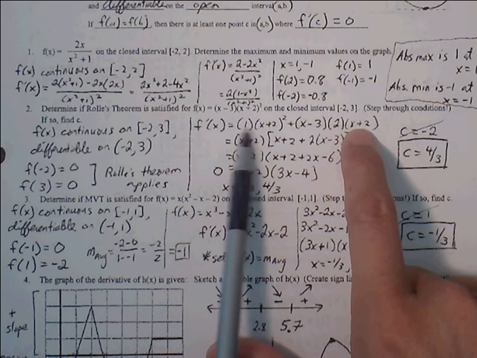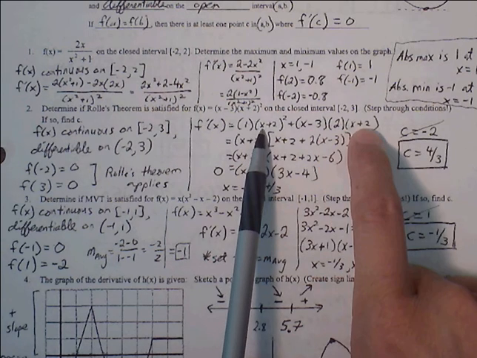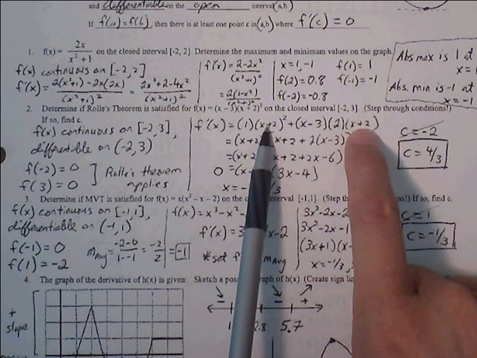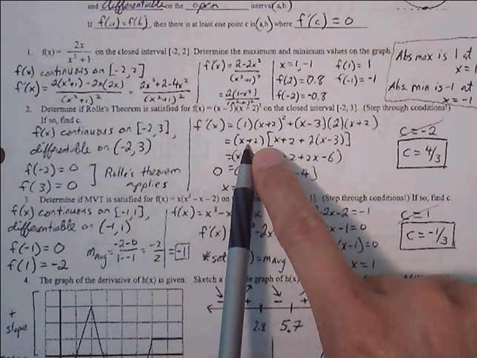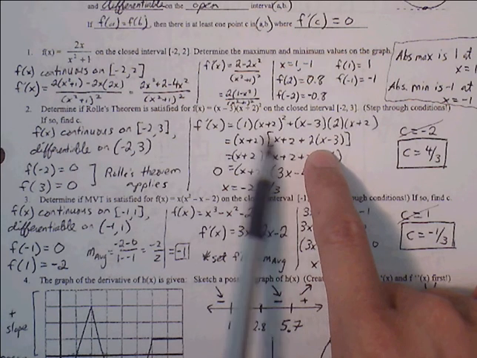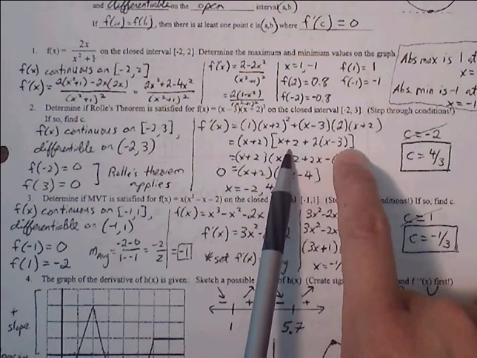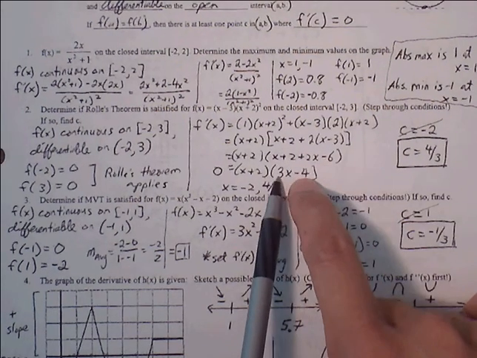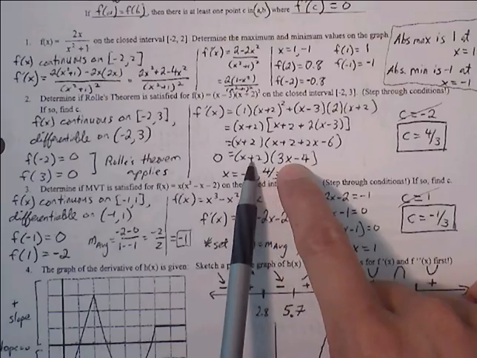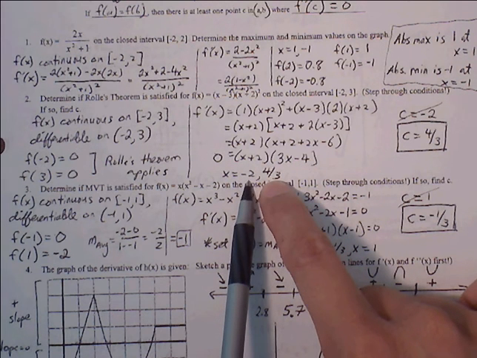So if I look at the 2 expressions on either side of the plus sign, I see that there's a common factor of x plus 2. So if I take an x plus 2 out from both terms and combine what's remaining, I'm left with x plus 2, and then this expression gives me 2x minus 3, and if I continue to clean that up, I get 3x minus 4. Now I have my derivative in factored form. I can now find the critical points, which are at negative 2 and 4/3.